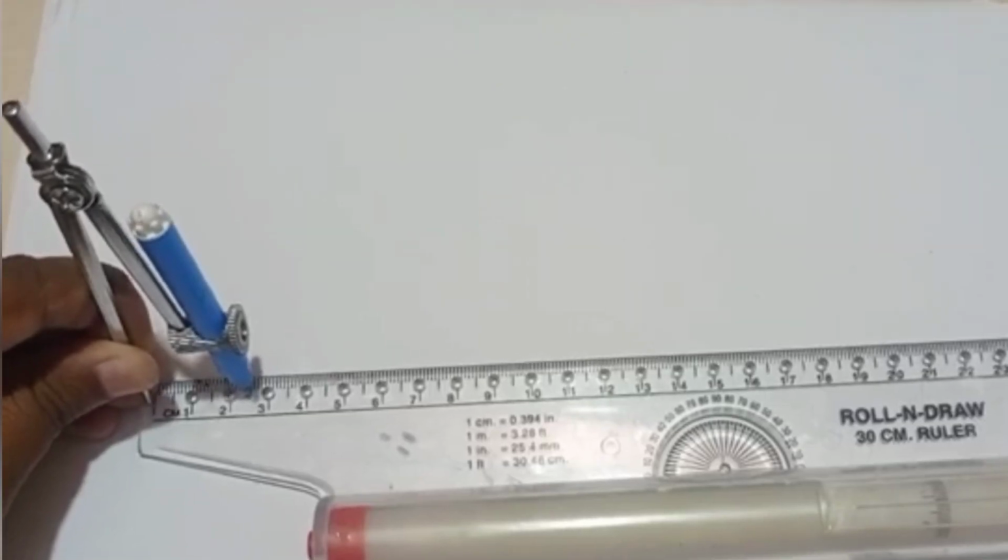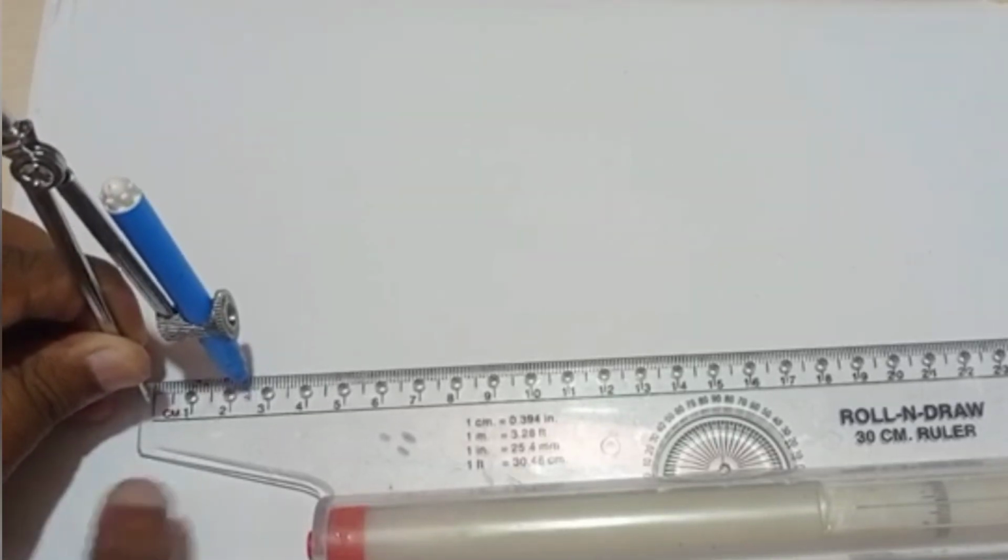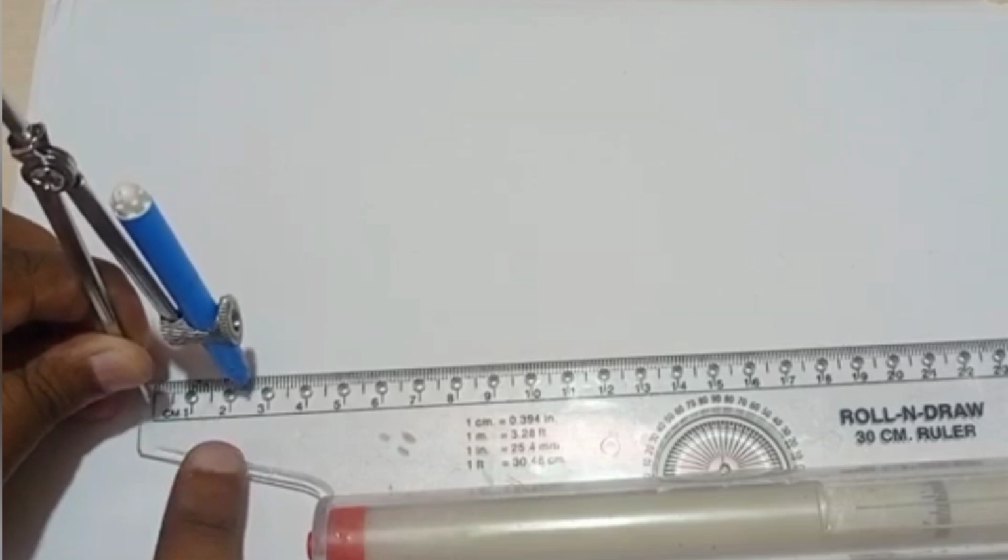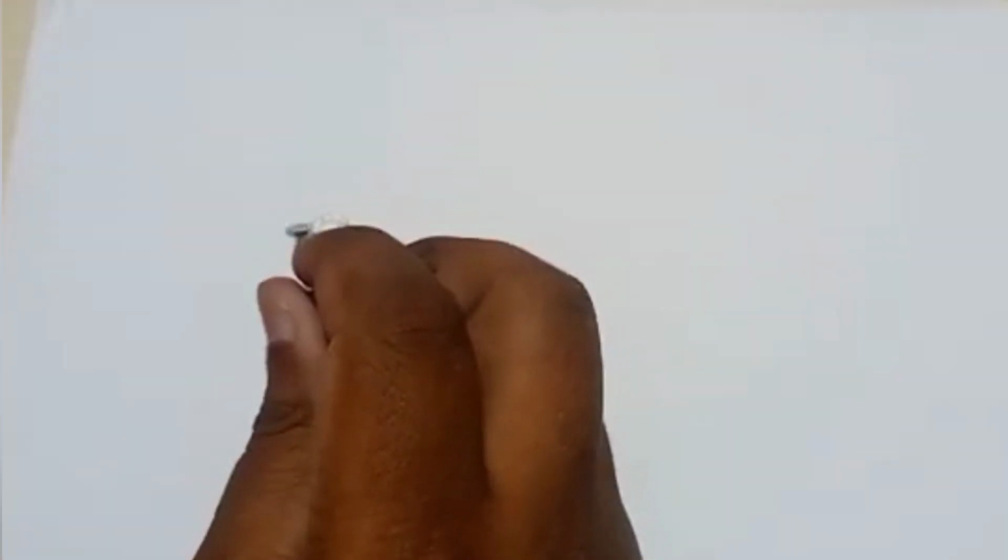Now you can see I'm measuring a radius of 25 mm, nothing but 2.5 cm, from the scale, and I'm going to draw one circle here.